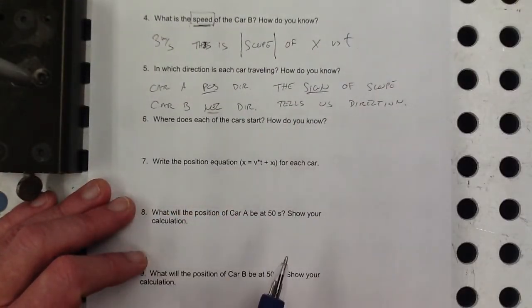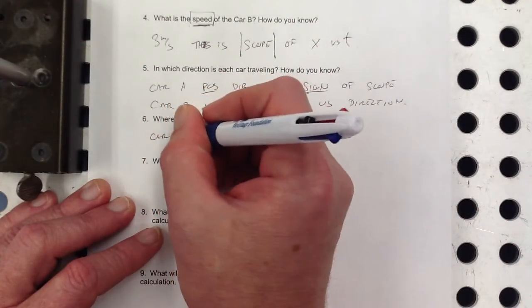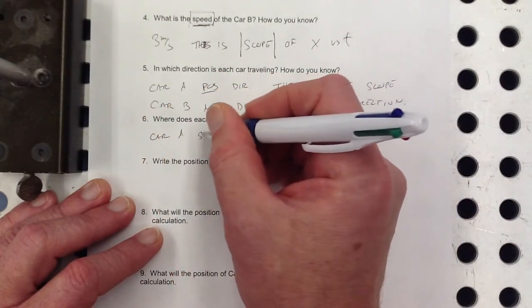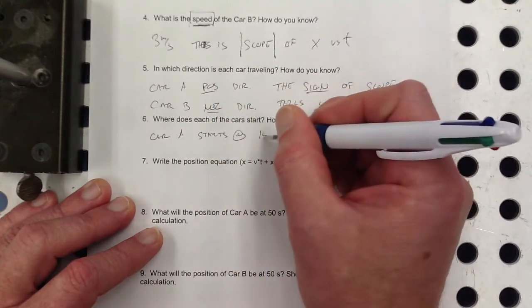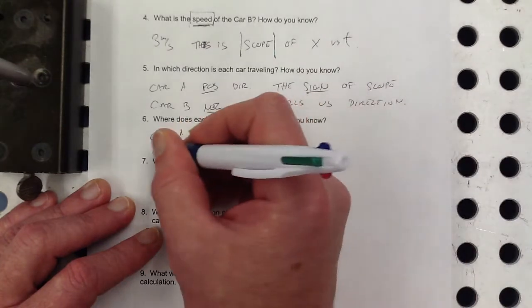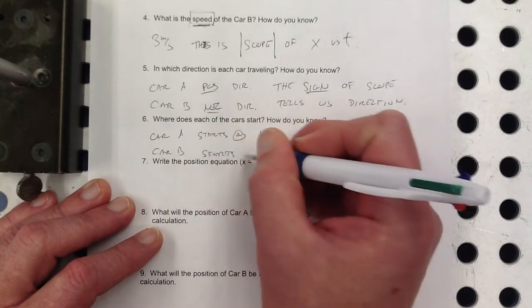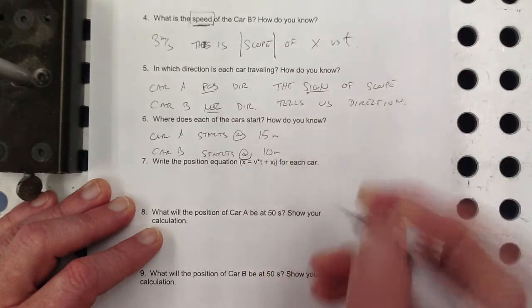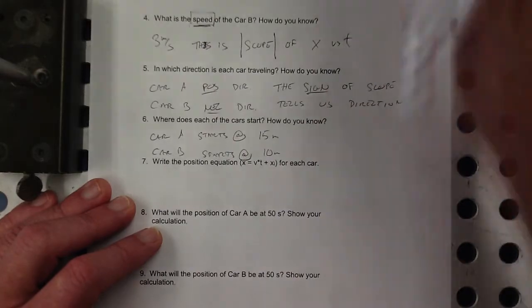Where does each one of the cars start? Car A starts at 15 meters and car B starts at 10 meters. How do you know? Again, there's different things you could say here that would be correct.